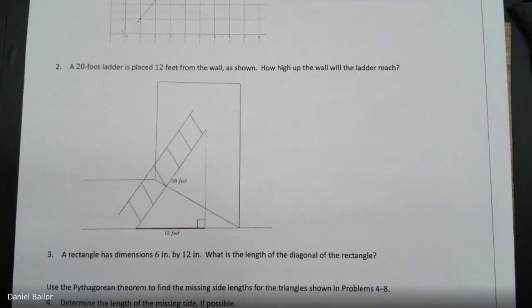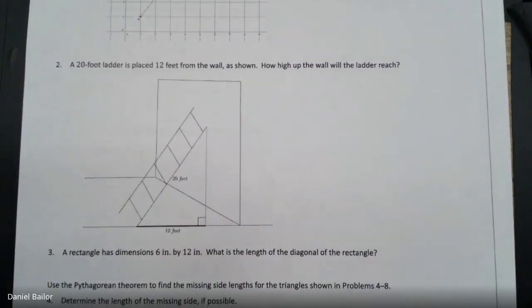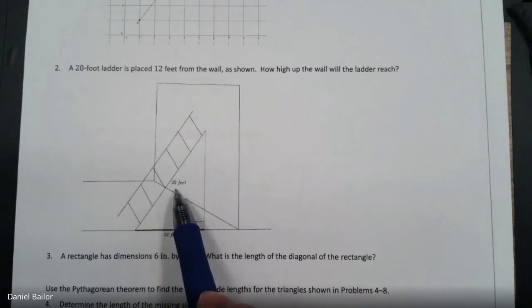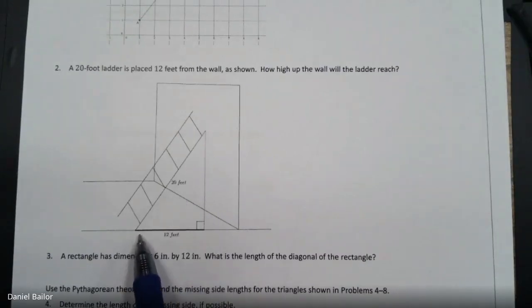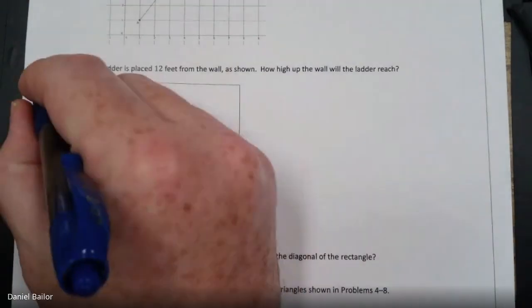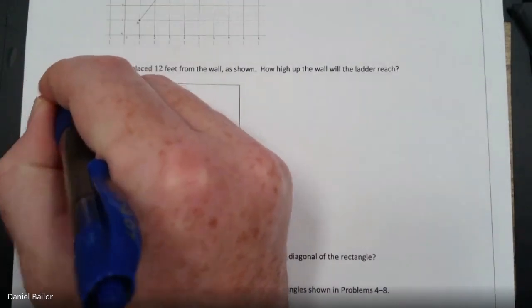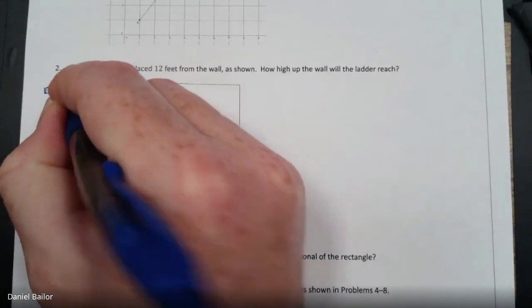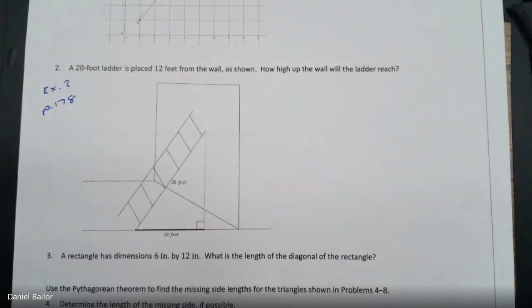Number 2 is our ladder question. It's another ladder. This time they're asking, if you have a 20-foot ladder and the bottom is 12 feet away from the wall, how high up can you reach? This one is super similar to exercise 2 on page 178. So try your best. Go back and look at exercise 2 if you need some help.